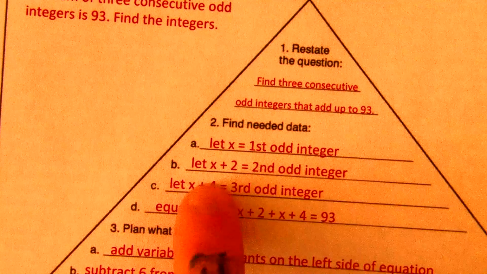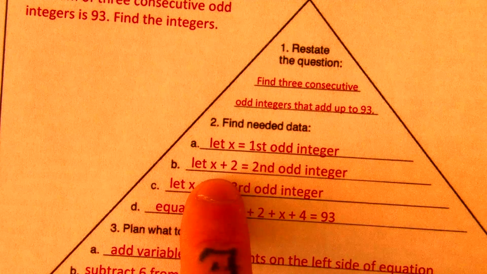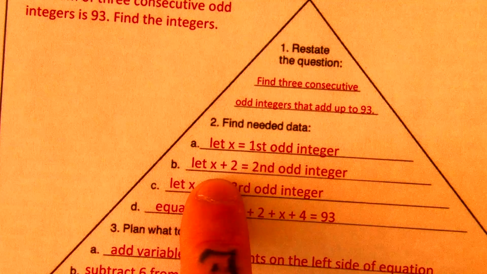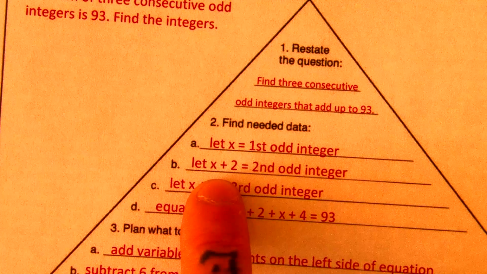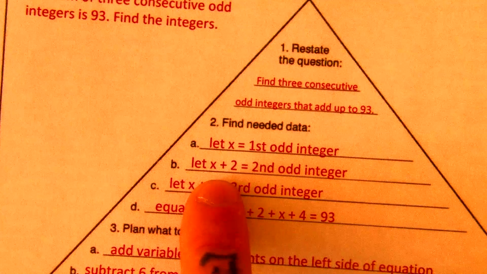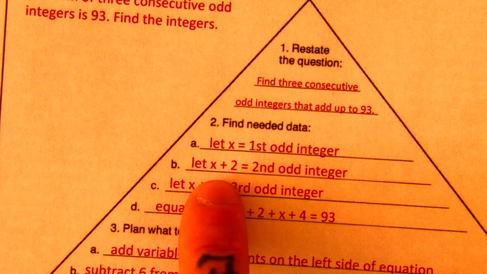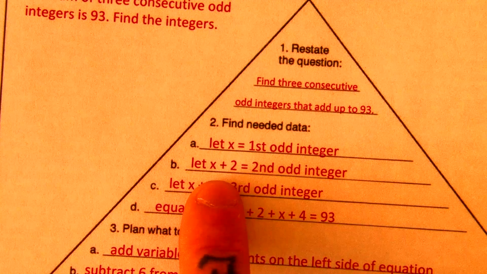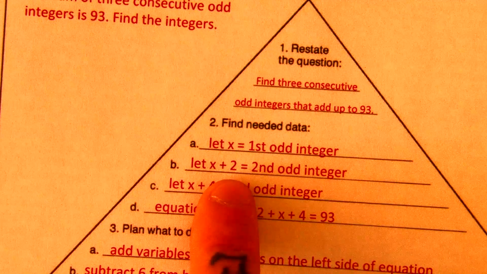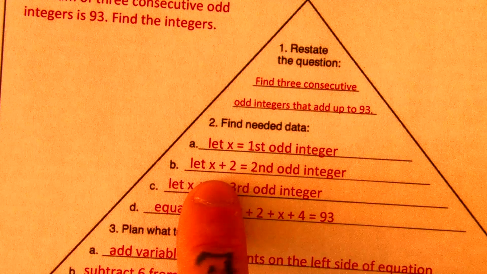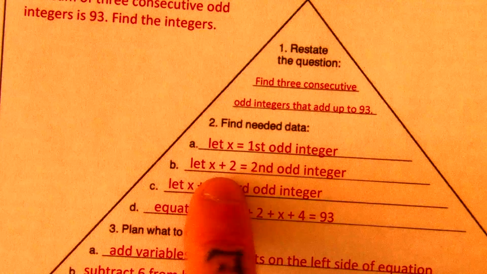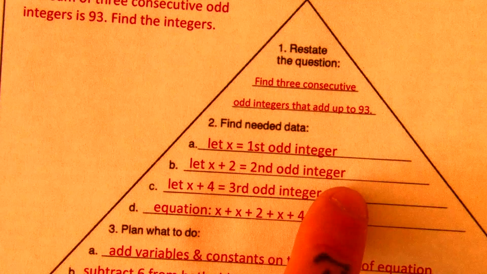So, for example, we know if our first odd integer is 3, the next odd integer after that is going to be 5. So we know in order to get to 5 from 3, we add 2. And that's true of any consecutive odd integer. You add 2, you get to the next one. So we can make the statement that x plus 2 is equal to our second odd integer.